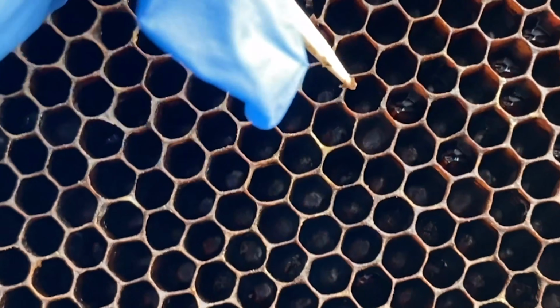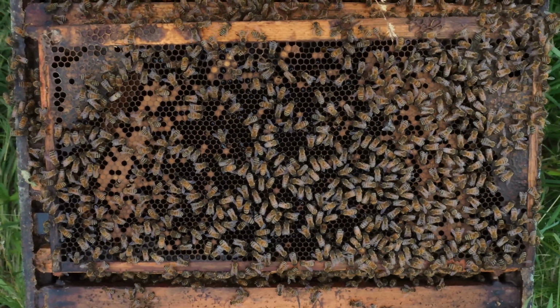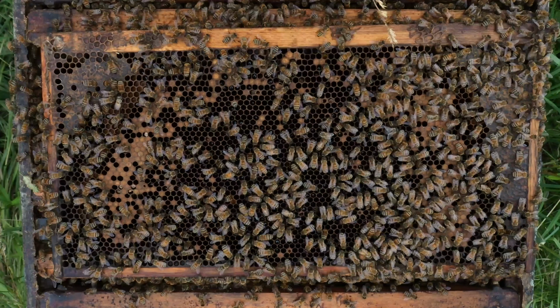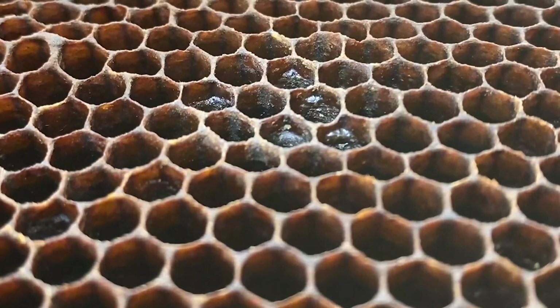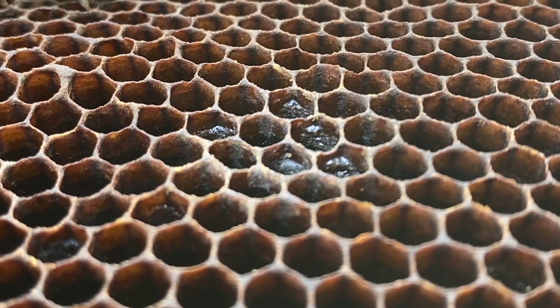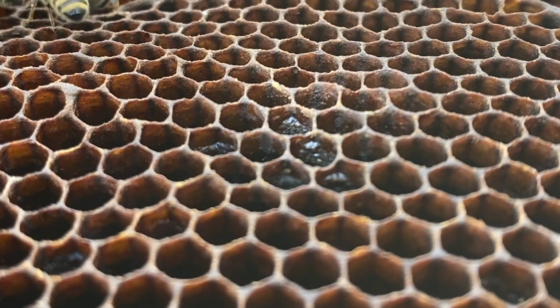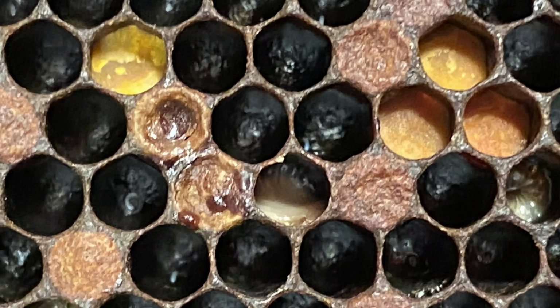This scale contains many spores, and so frames from infected colonies are very risky to keep, and they must either be burned or irradiated. If you give a frame with scale to a healthy colony, the healthy colony is likely to develop an infection. Sometimes a colony dies from American foulbrood and the beekeeper doesn't realize this, and they may reuse those frames or sell them to other beekeepers and inadvertently spread the disease.